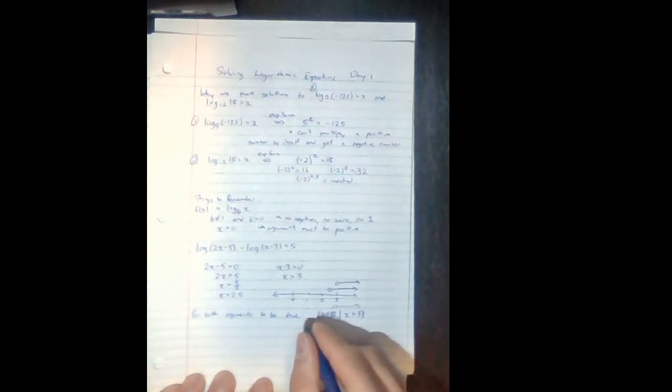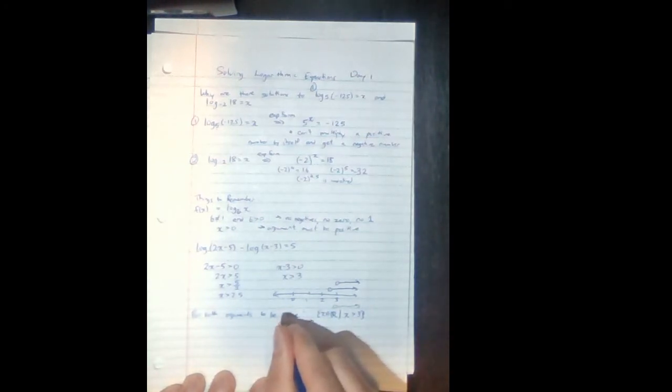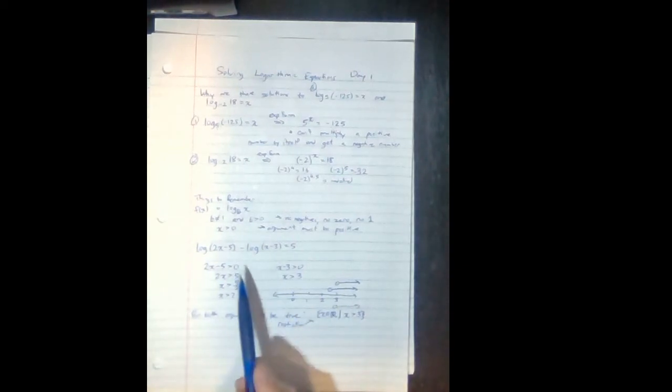And this is a restriction. This is not necessarily what the solution to this equation is. All we know is that our solution has to be greater than 3. And we'll look a little bit later at how we actually solve these equations.